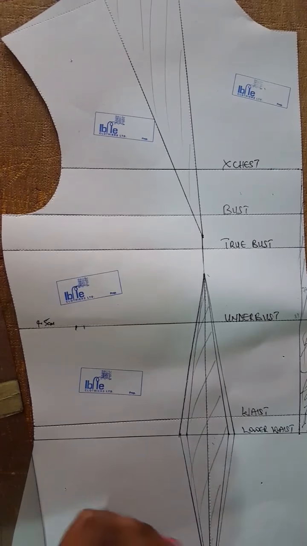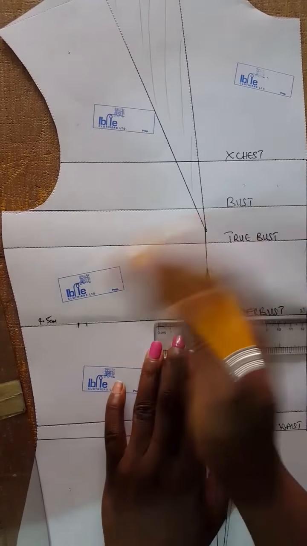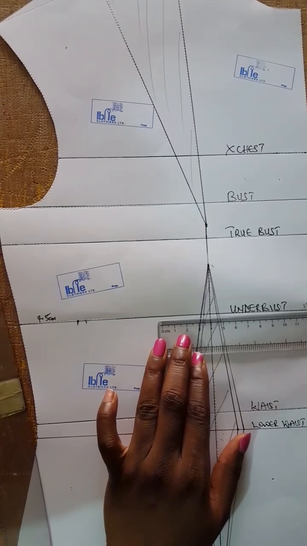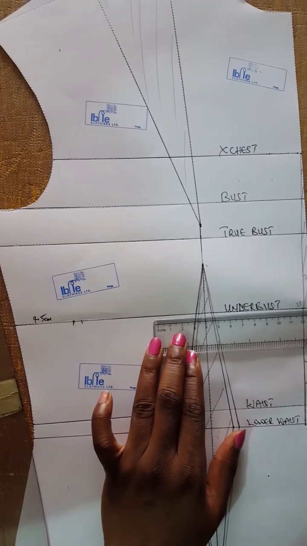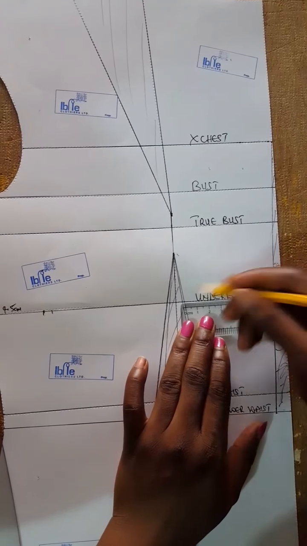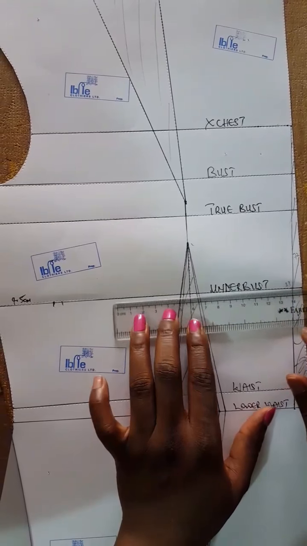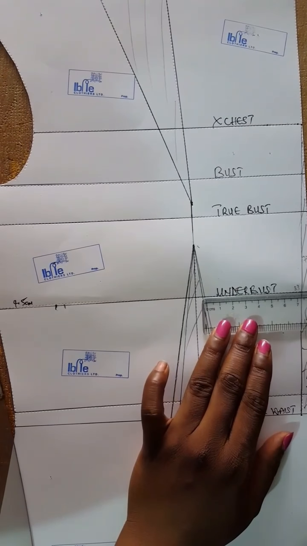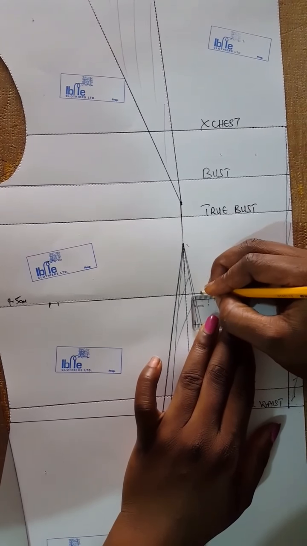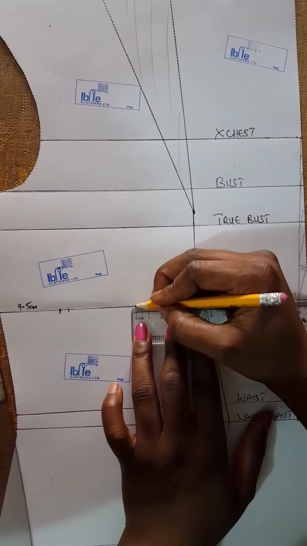But what I do, I take the larger share from the side panel and just a little share from the CF panel. So I usually do 1 cm. Sometimes I do 0.5 and the remaining, okay, let's do 0.5 cm and the whole of 4 here.